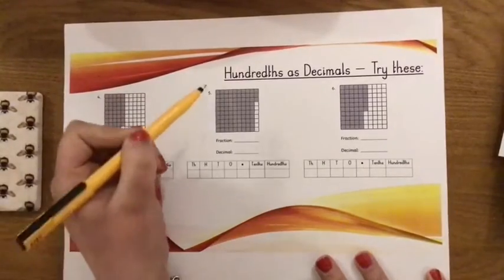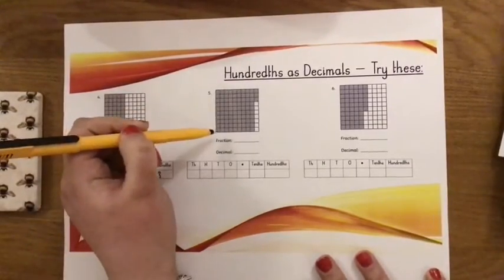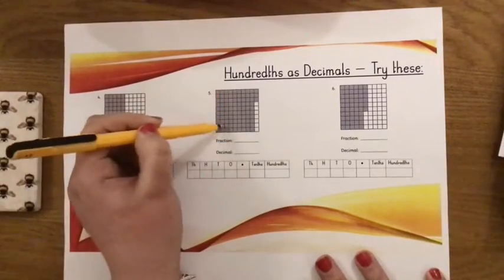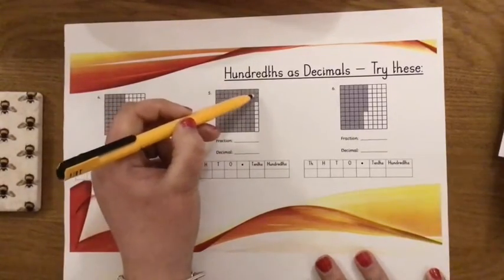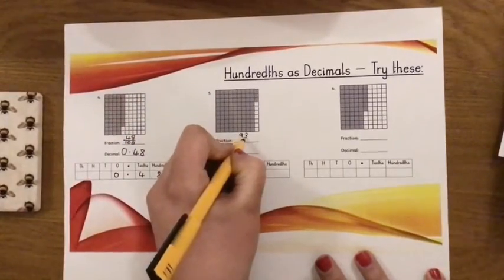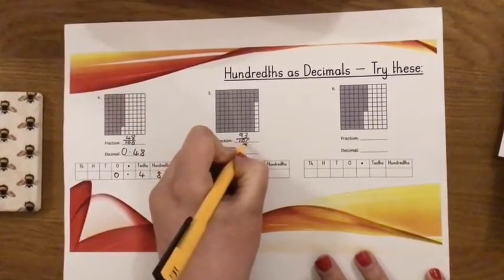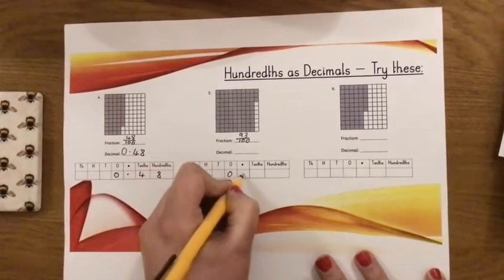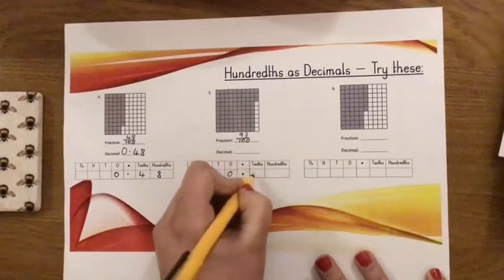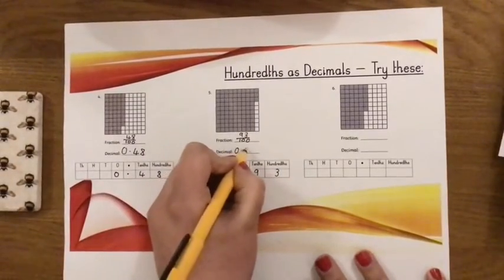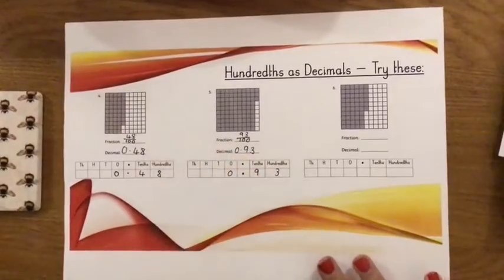Let's have a look at number 5. Now here I can clearly see that there are 90 and 3 hundredths. So that's 93 hundredths. Still less than a whole. Decimal point, 9 tenths and 3 hundredths. So my decimal answer is 0.93.